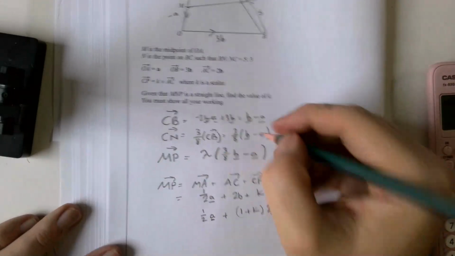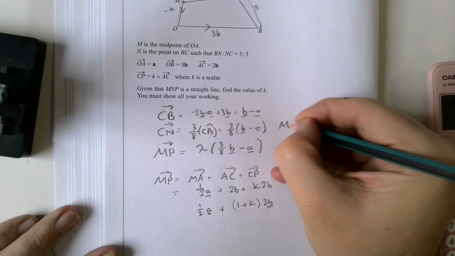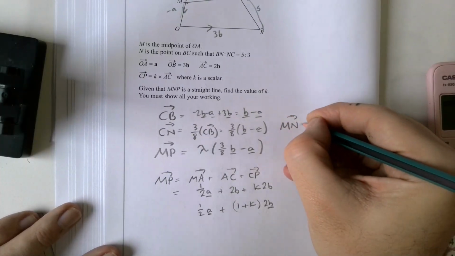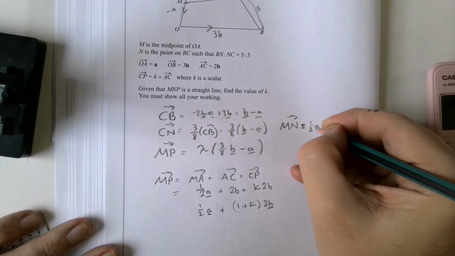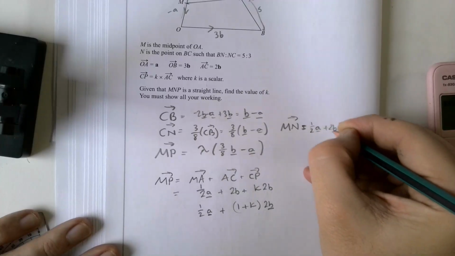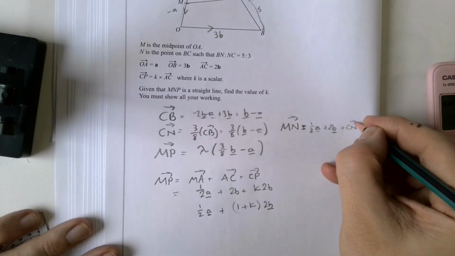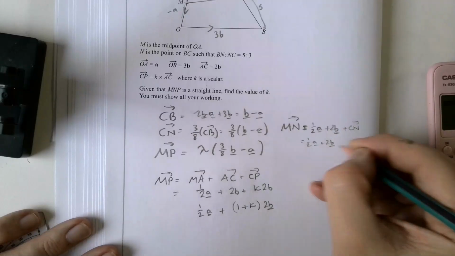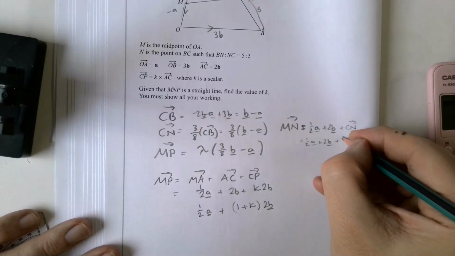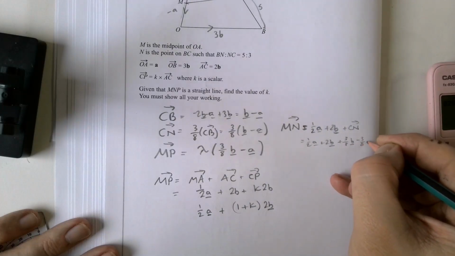Okay, so I've missed a step here, sorry. So that's c to n. So if I wanted to go from m to n, I'm going to go half of a plus 2b, and then I'm going to go plus c to n. So that's the thing I should have put in here, plus c to n. So that gives me a half of a plus 2b plus 3/8 of b minus 3/8 of a.